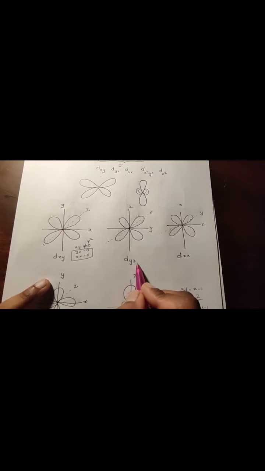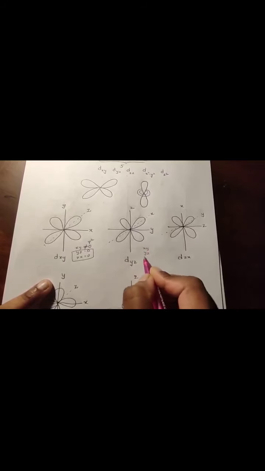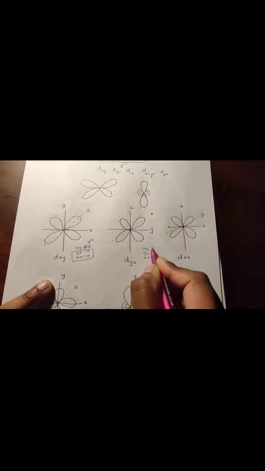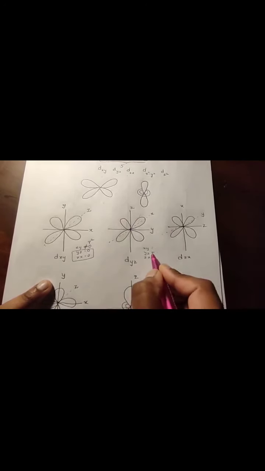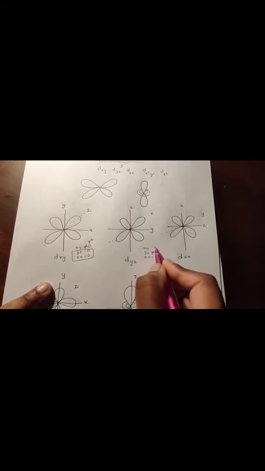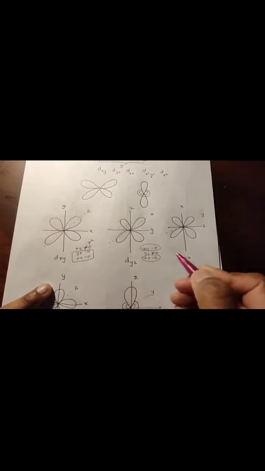Similarly, for dyz, if we consider xy, yz, zx planes, here the electrons are present only in the yz surface, so it is not equal to 0. But in the other two surfaces, xy and zx, the probability of finding an electron becomes 0. So these two surfaces become two angular nodes.